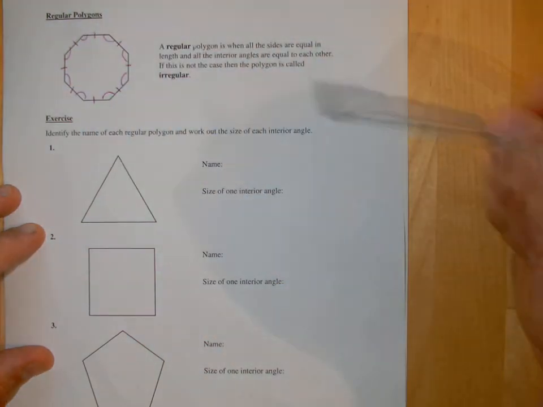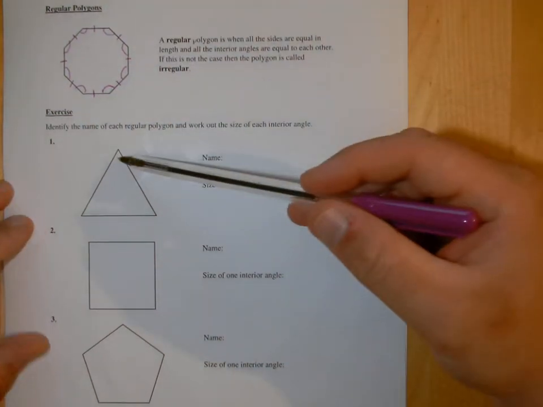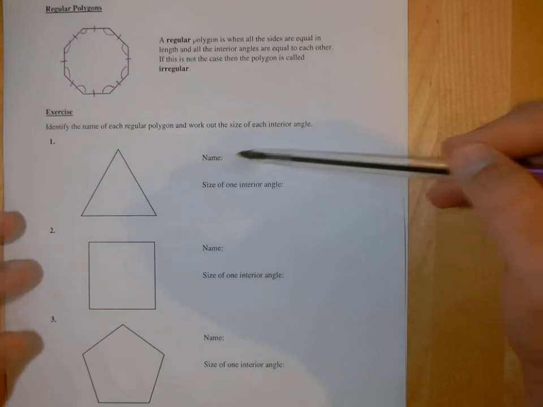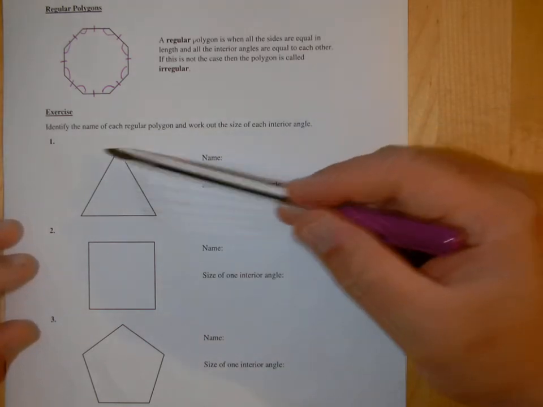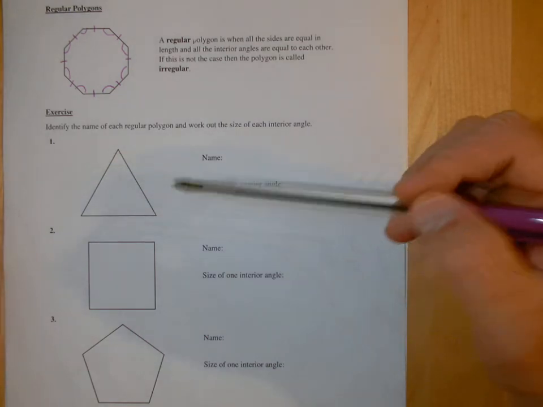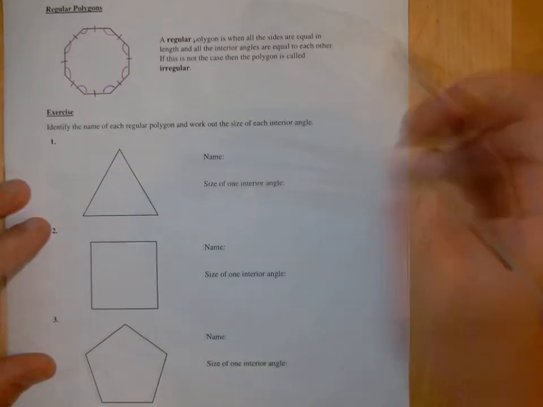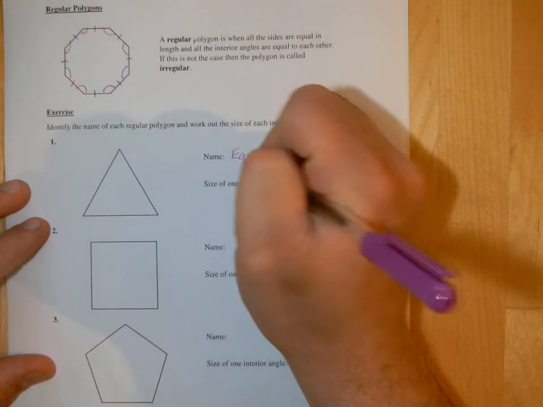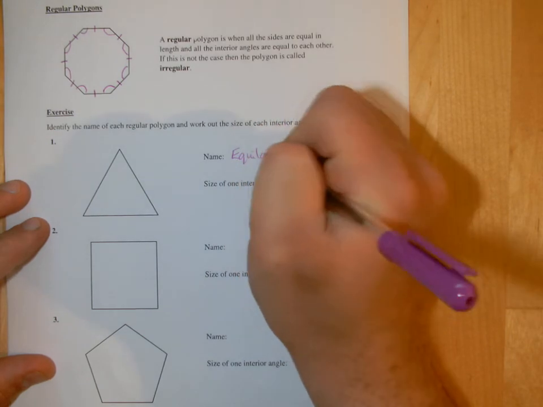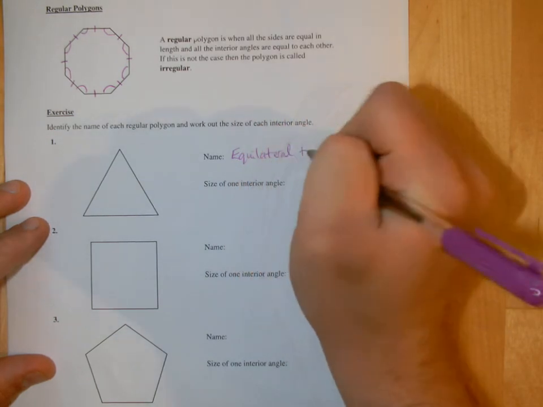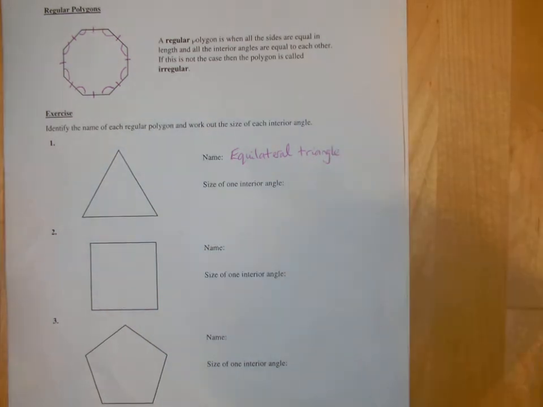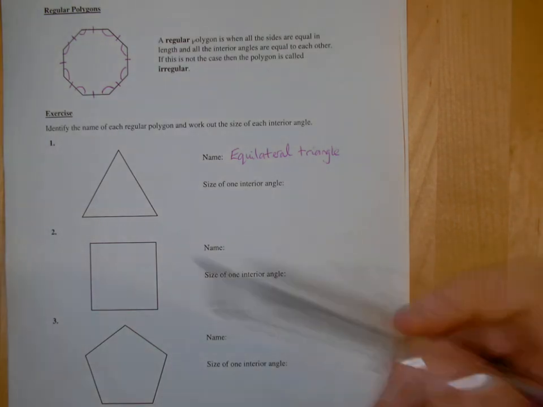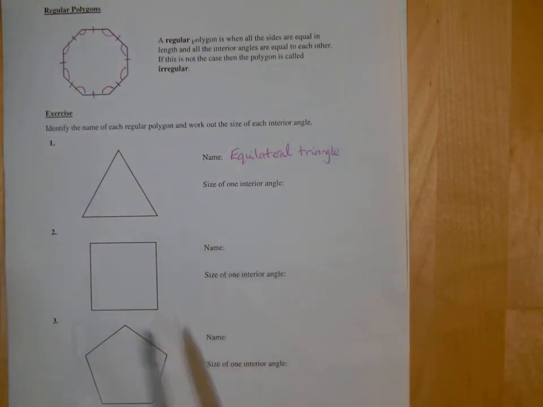So let's look at this exercise here. Identify the name of each regular polygon and work out the size of each interior angle. In this case, we've got a triangle, but because it's regular, we know the special name for that. It's an equilateral triangle. We all learn those special types of triangles, don't we? Equilateral, isosceles, scalene and so on. But this is regular, so it's an equilateral triangle.